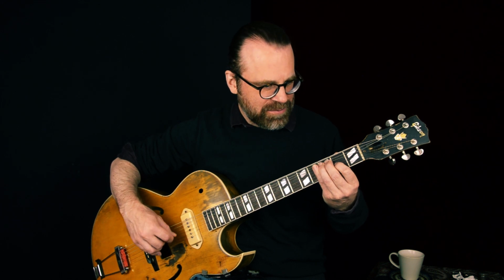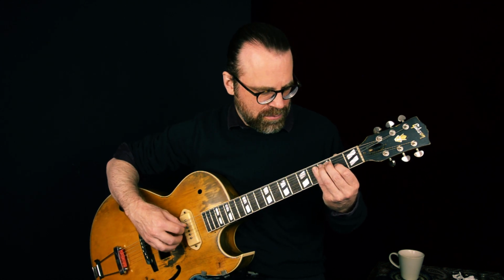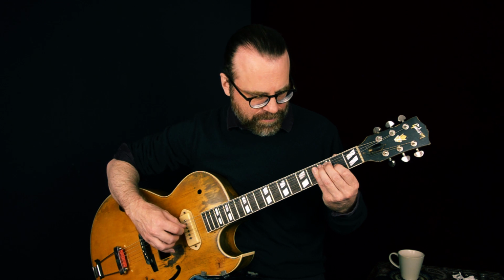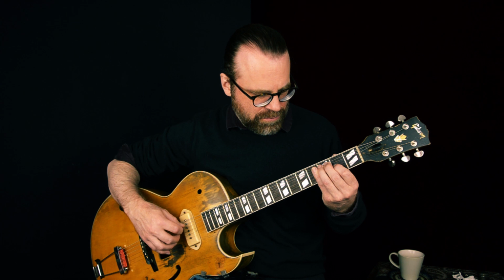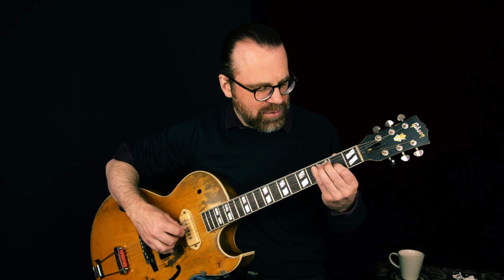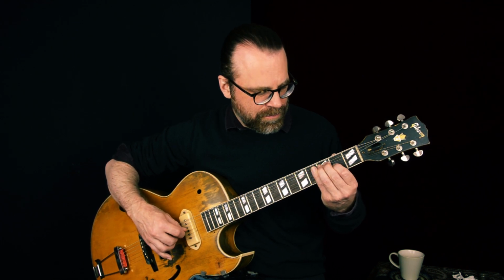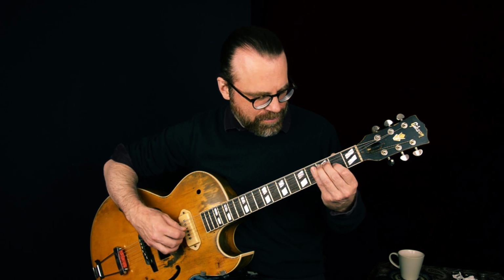But if it's something like that, that doesn't really sound so nice. So what I'm doing, I even lower this F sharp a bit. Yeah, the more I lower it, like now, the more it becomes a pure major third between A and F sharp.